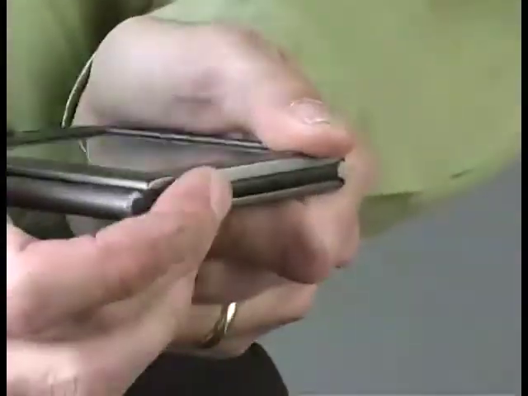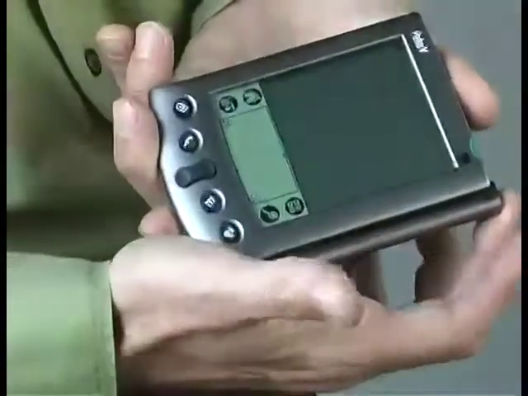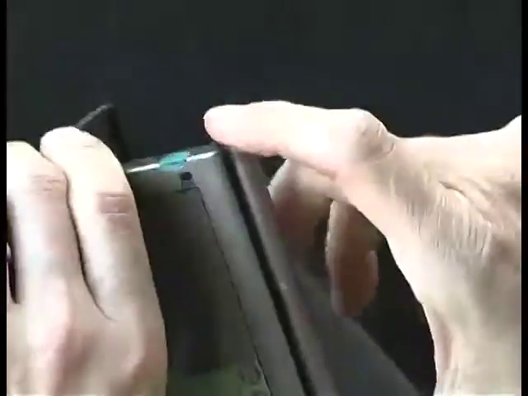There were two identical rails on either side, and it allowed the initial stylus that shipped with it, or accessories such as the pen and act as a stylus, or all sorts of cases, from soft cases to hard cases, would snap onto the other side.